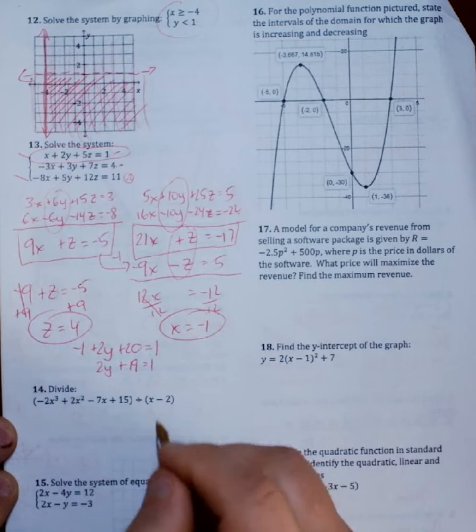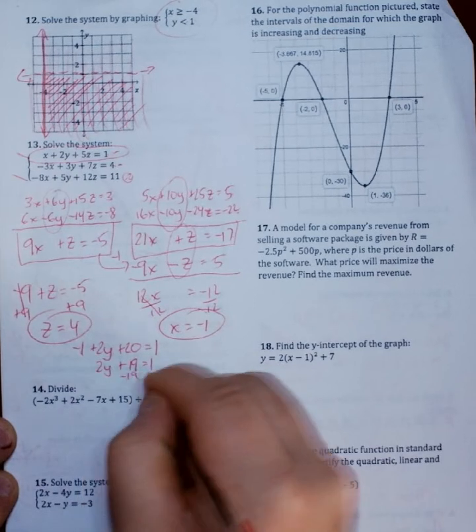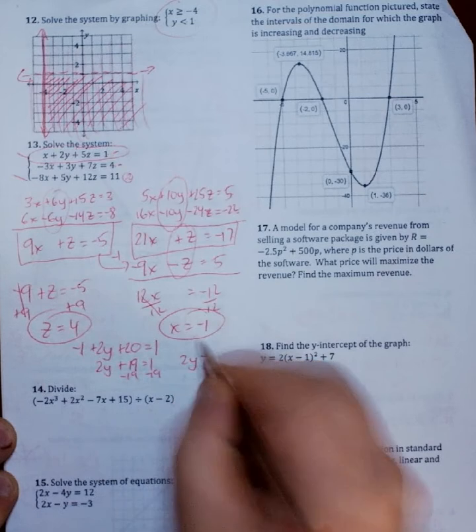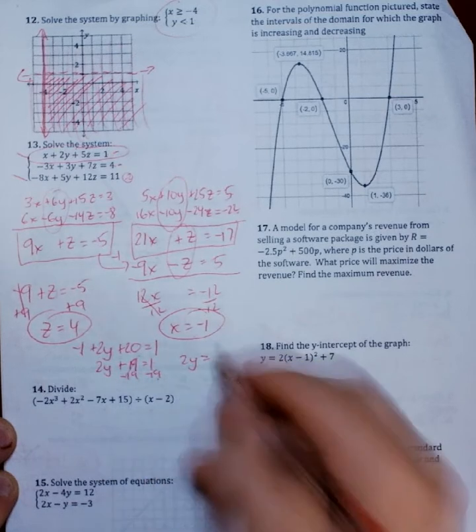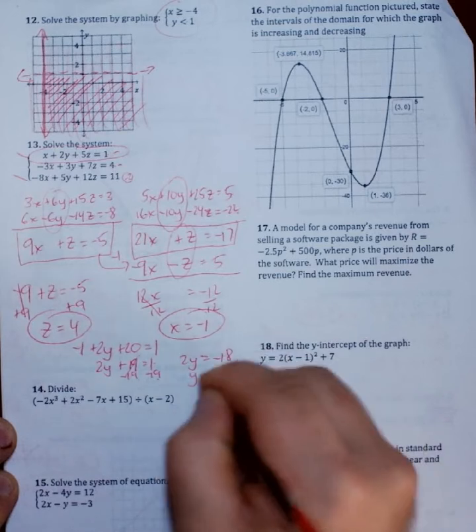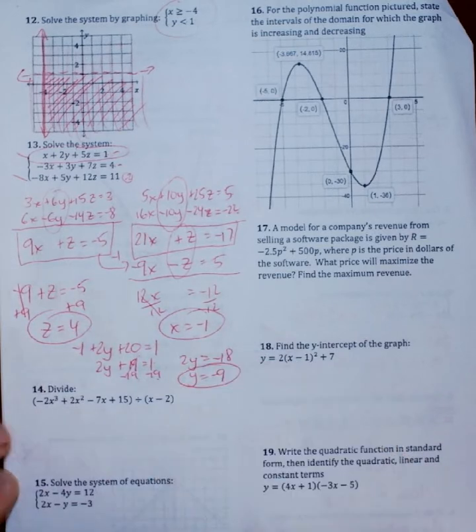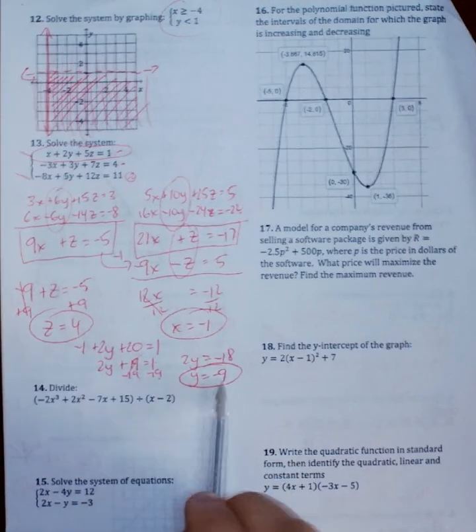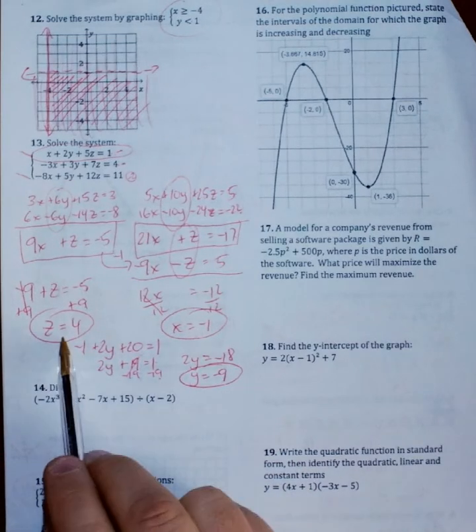If I subtract 19 from both sides, then I'll have 2y is equal to 1 minus 19, which is negative 18. And if I divide by 2, y is negative 9. And so my solution is that x is negative 1, y is negative 9, and z is 4.